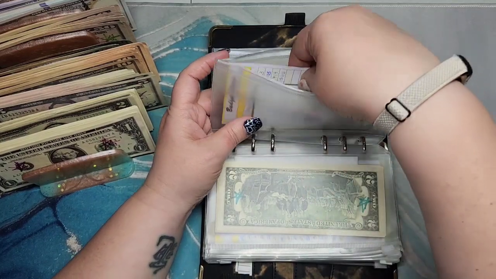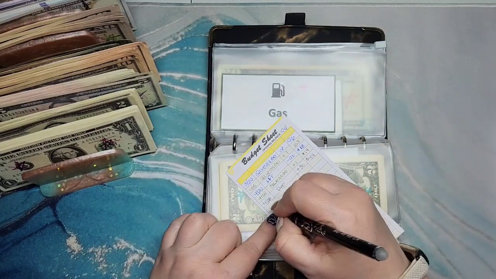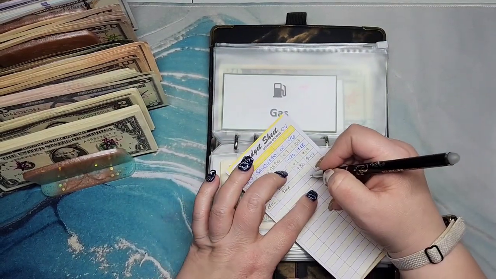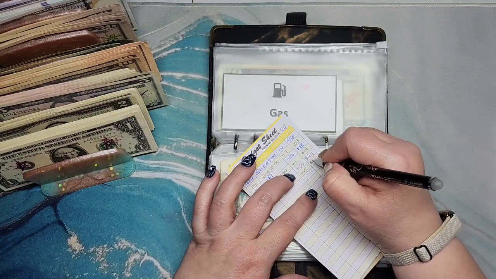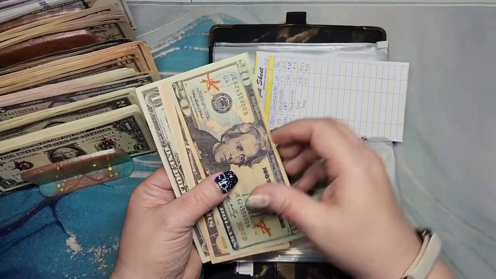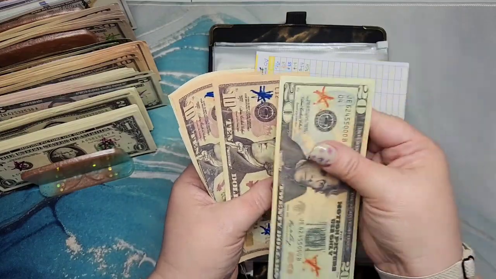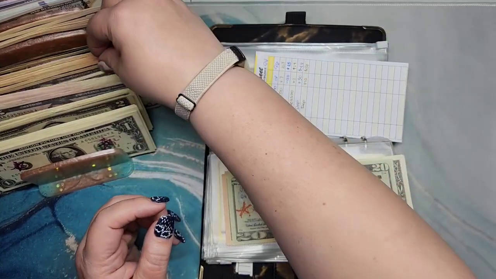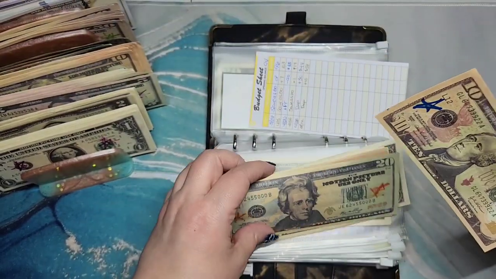Gas, I didn't fill this one in. The gas is getting 10. So this one will be at 54. So we currently have 44, so 20, 30, 40, 42, 43, 44. So we're adding 10.